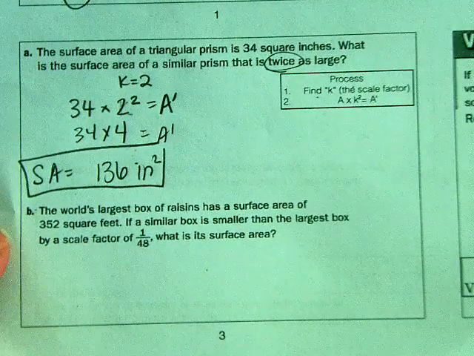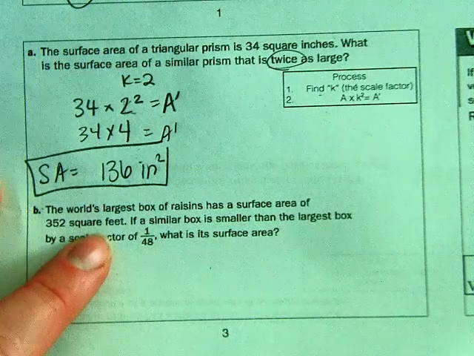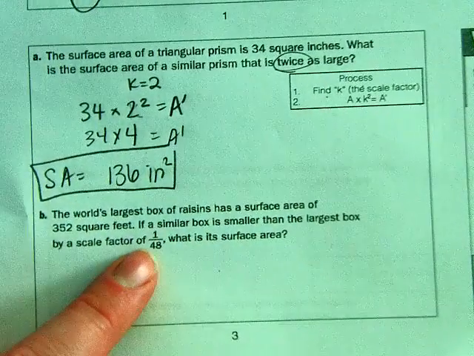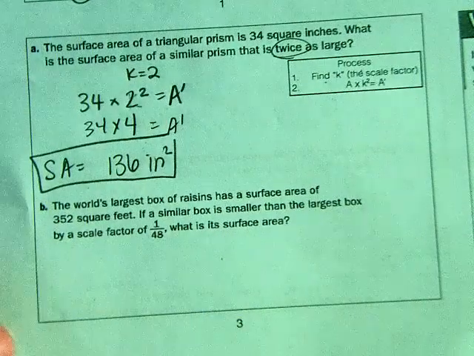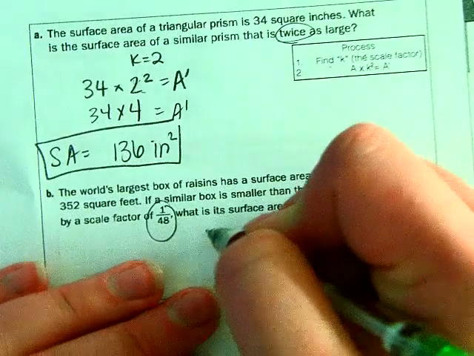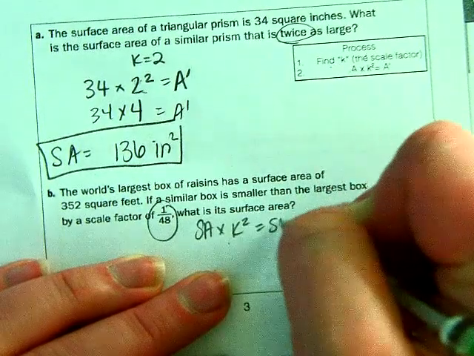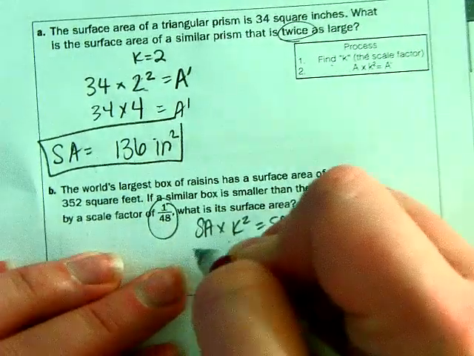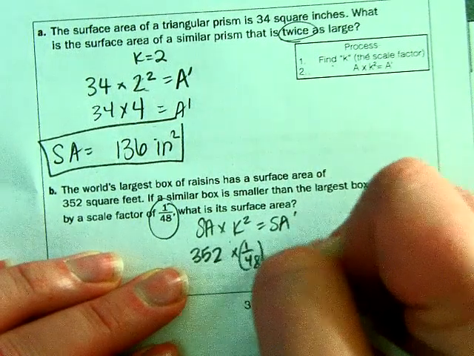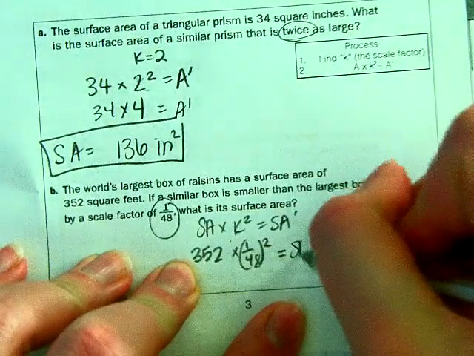The world's largest box of raisins has a surface area of 352 square feet. If a similar box is smaller than the largest box by a scale factor of 1 over 48, what is its surface area? So we know that we're getting smaller, and here's our scale factor. So it's going to be the surface area times the scale factor squared is going to give us the new surface area. So the original was 352 times 1 over 48 squared. That's going to be the new surface area.